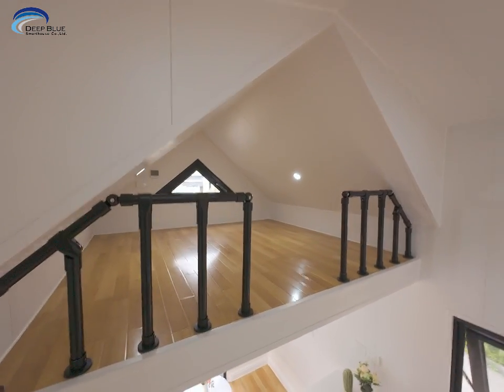And this is another small bedroom. Okay, that's all.